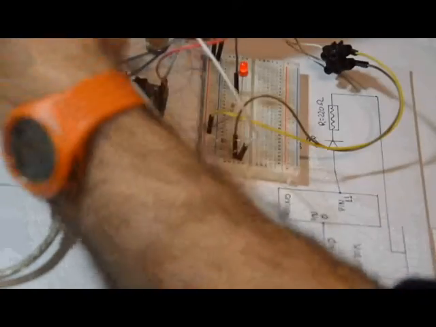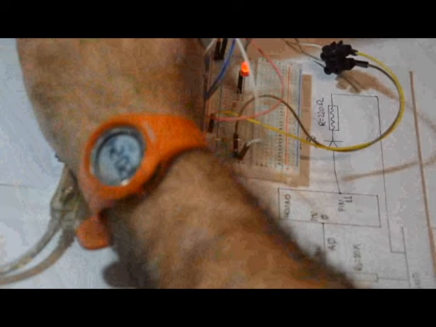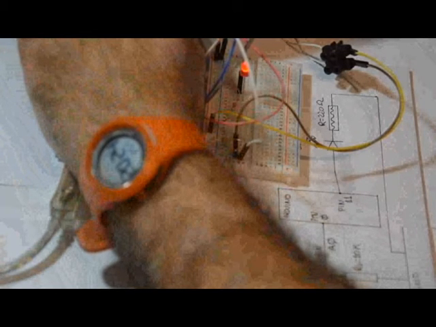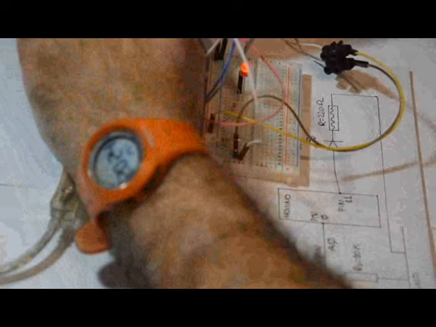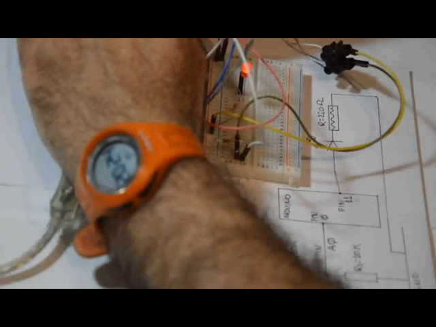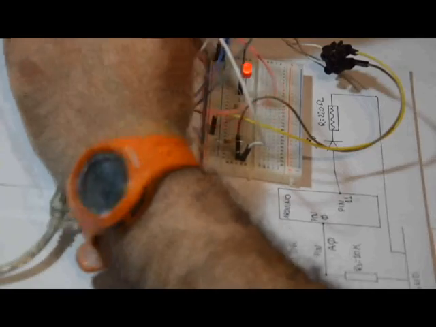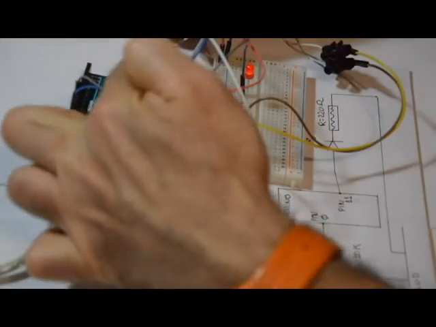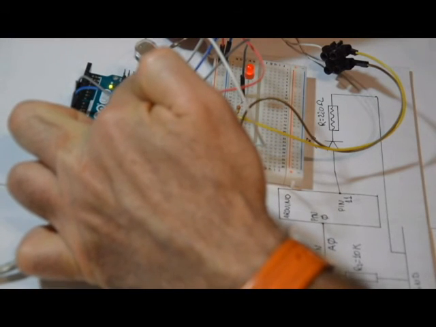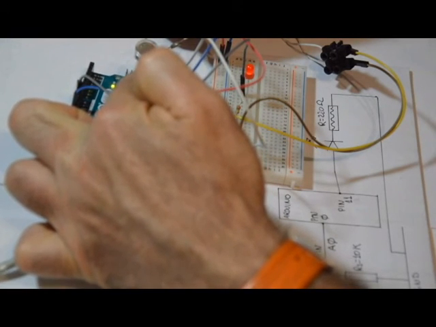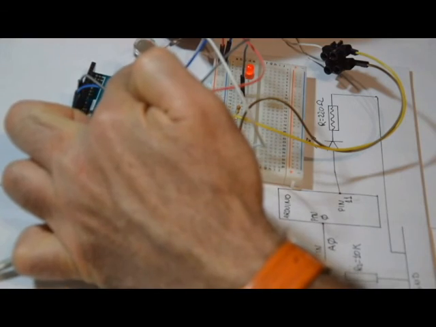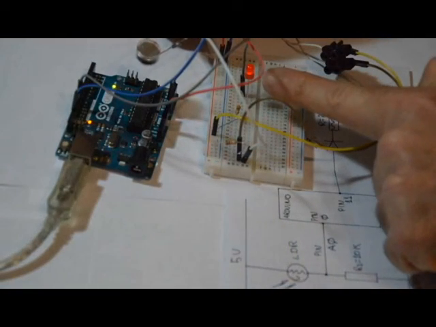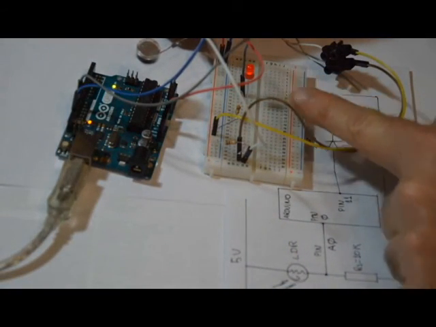Again, if we cover the detector, it detects that we have less light in the environment. That's why the LED is lighting a little bit more. I repeat it, if our LDR, our light dependent resistor, is detecting light, that's why our light source is giving less light.